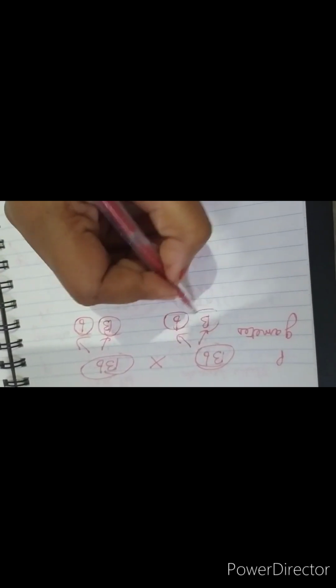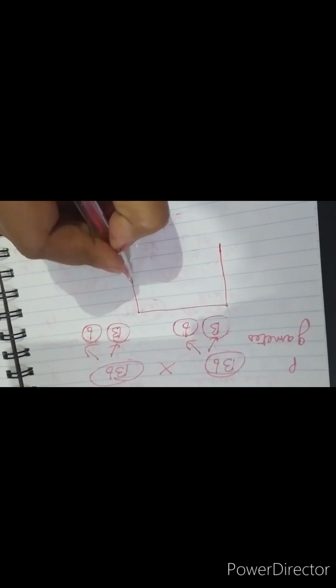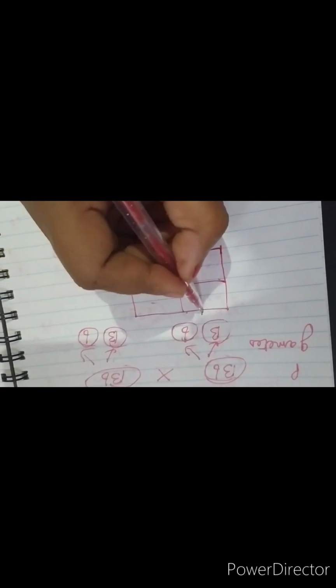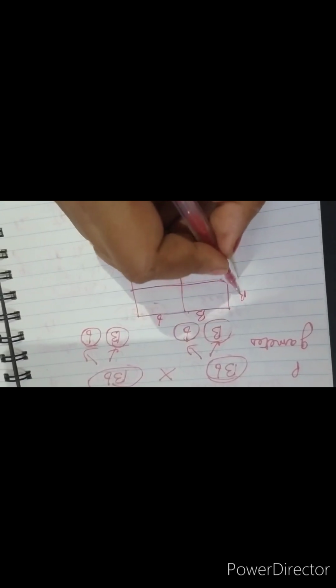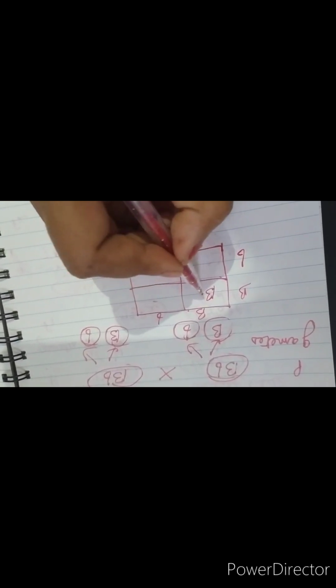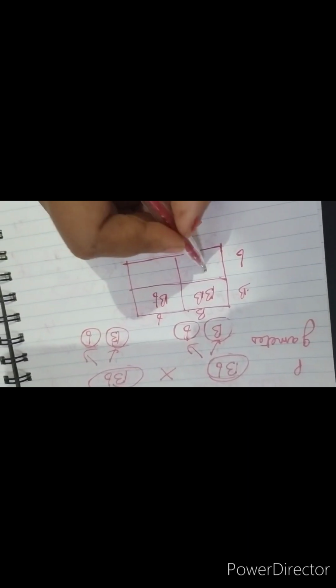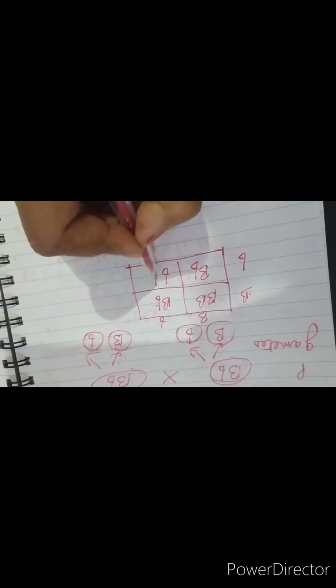Now we will draw a checkerboard here, and only two gametes are there, so we'll have to draw 4 boxes, and on one side we'll write one gamete, on another side we'll write another gamete, and cross multiply it: capital B capital B, capital B small b, capital B small b, and small b small b.